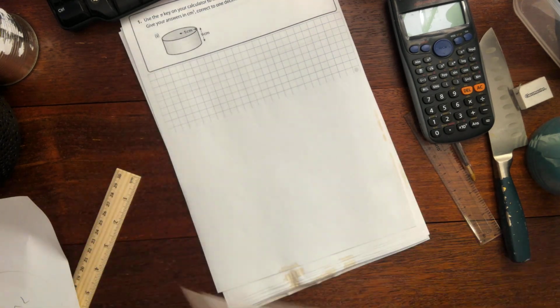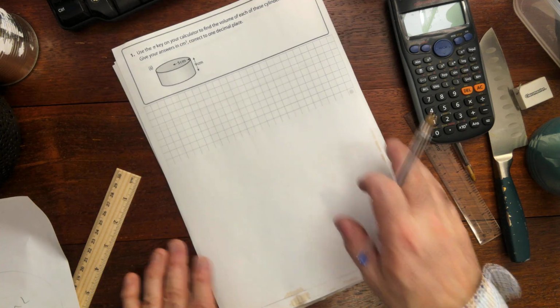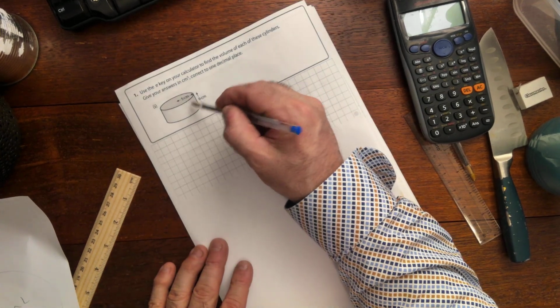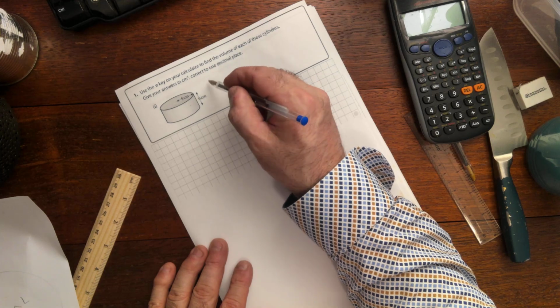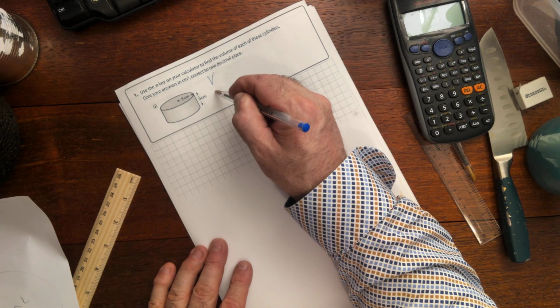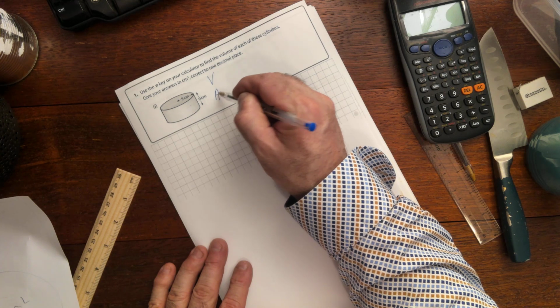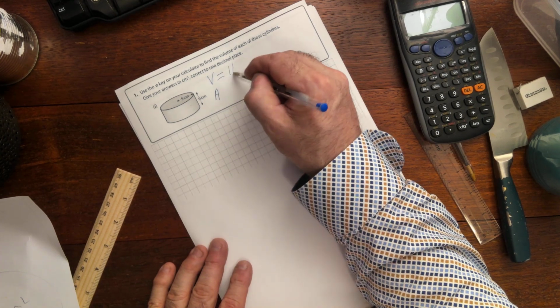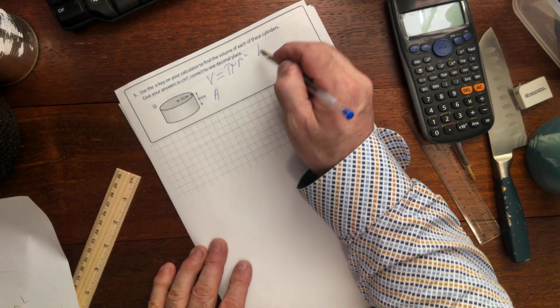Okay, and then we're on to the questions from the book. Let's do them real quick. I'm interested in the volume and the curved surface area, the A in each case. So it's a cylinder, so the volume is pi r squared h.